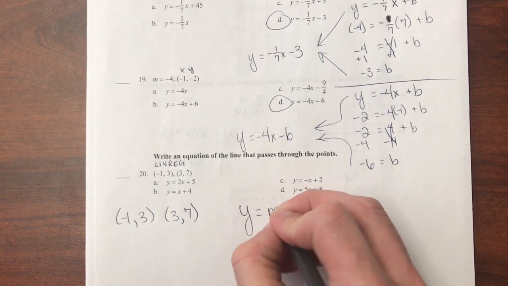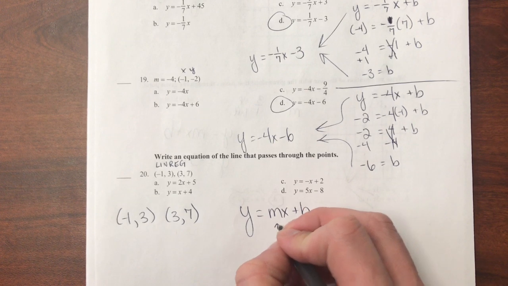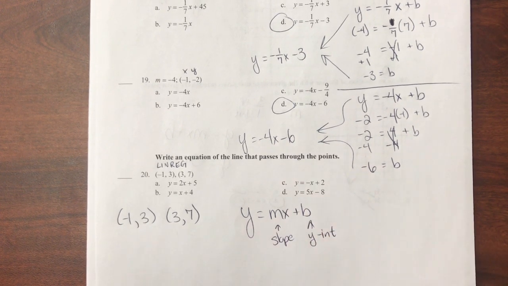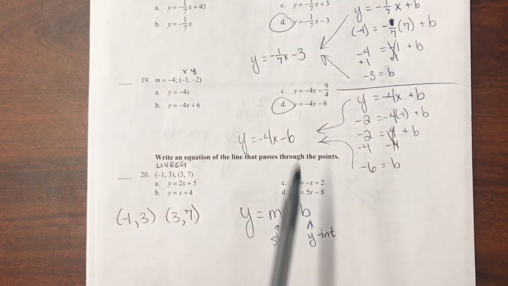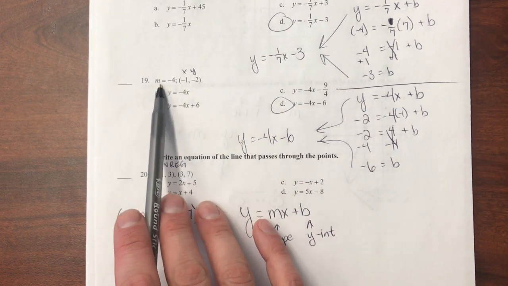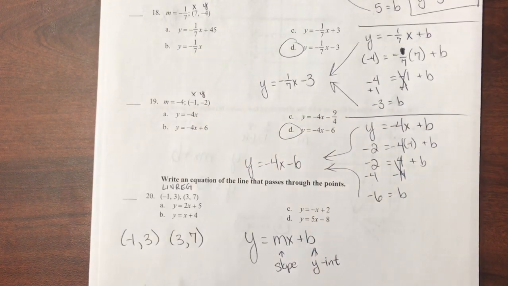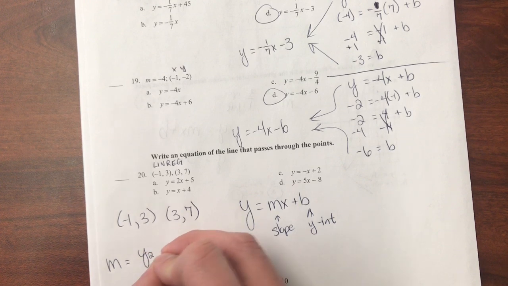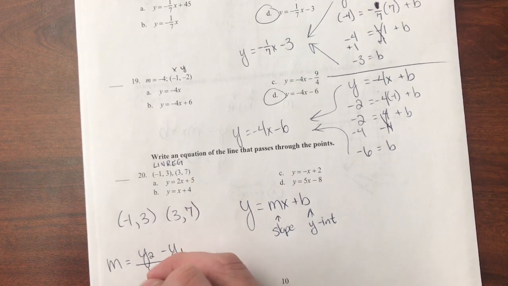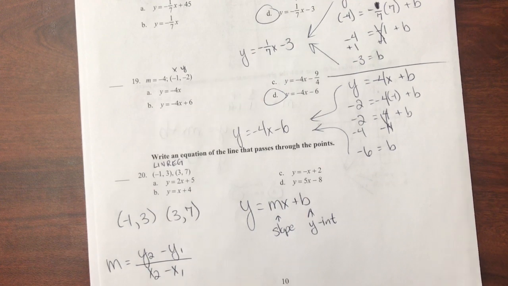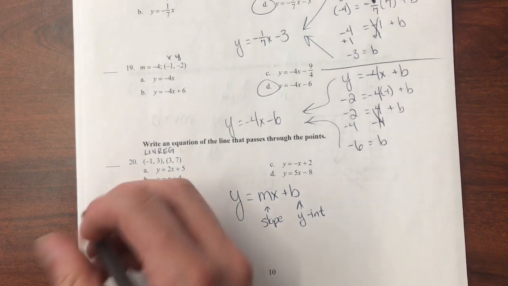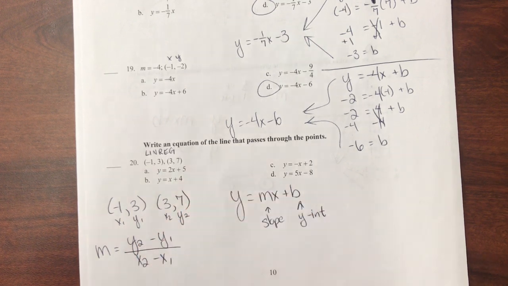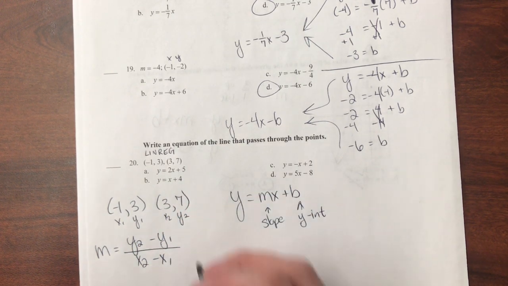I care about y equals mx plus b, where m is the slope and b is the y-intercept. All right. Up here, when I had these problems, I was given the slope. Now I'm not given the slope, so I have to find the slope using the slope formula, which is m equals y sub 2 minus y sub 1 over x sub 2 minus x sub 1. You label your points, x sub 1, y sub 1, x sub 2, y sub 2. You plug them in.